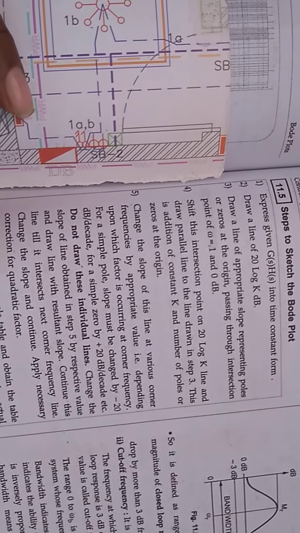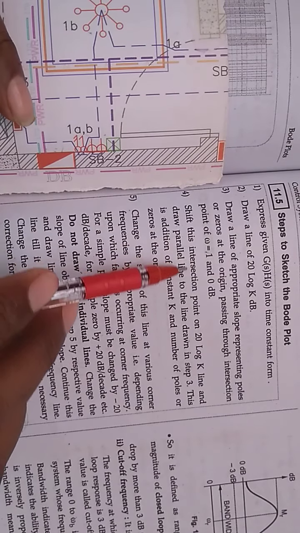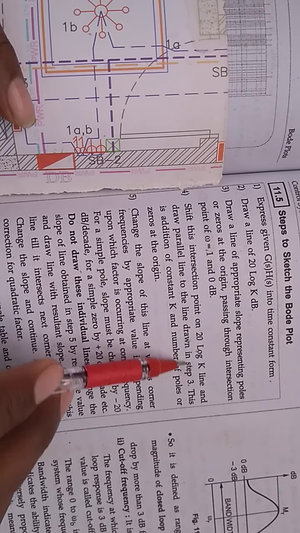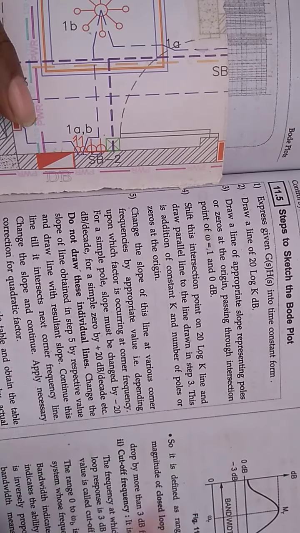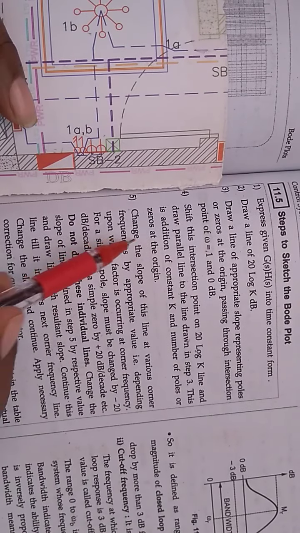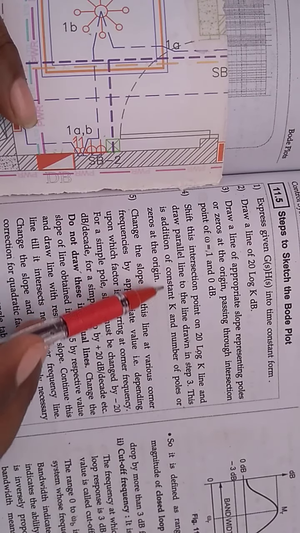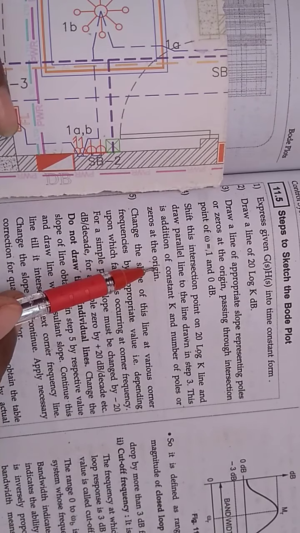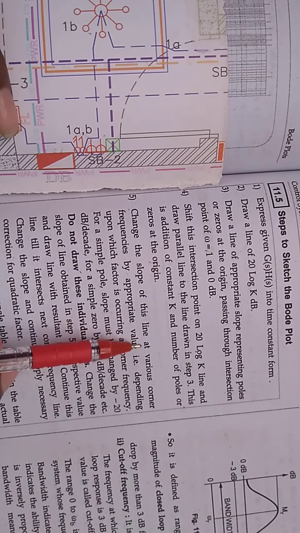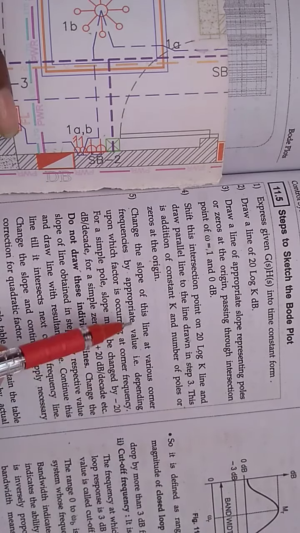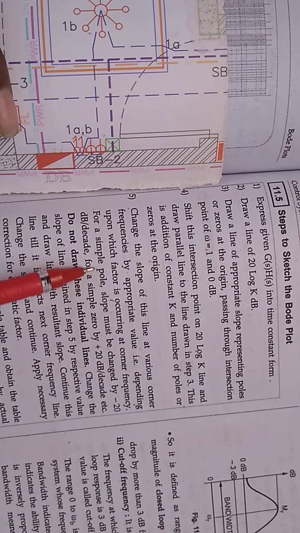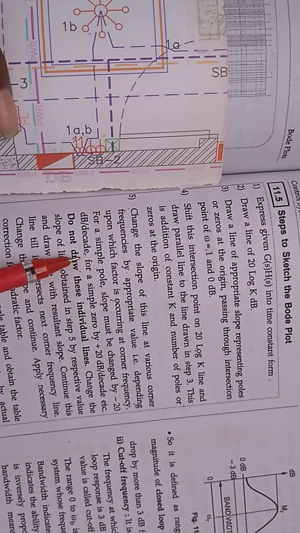Then step number 4, what does it say? Shift this intersection point to the 20 log K line and draw the parallel line to the line drawn in step 3. That will also be shown, you can observe in the problem. And this is the addition of constant K and the number of poles or zeros at the origin. Then change the slope of the line at the various corner frequencies, depending upon the factor. The corner frequency for a simple pole is minus 20 dB per decade.